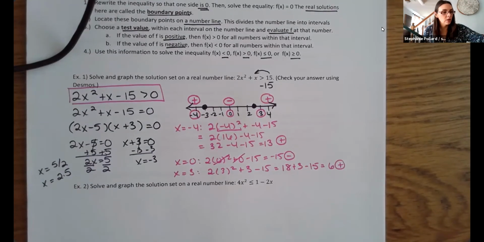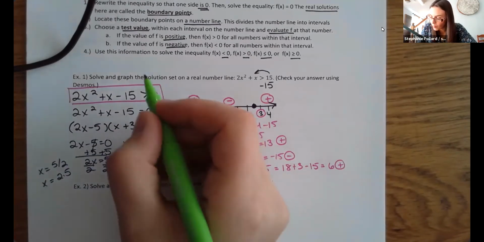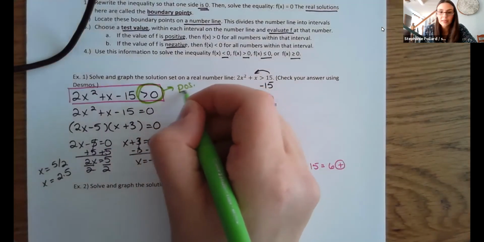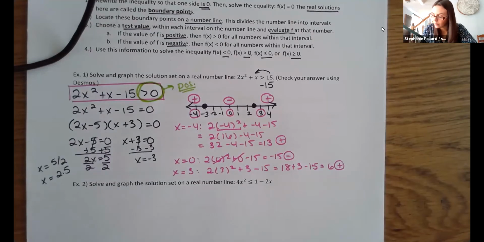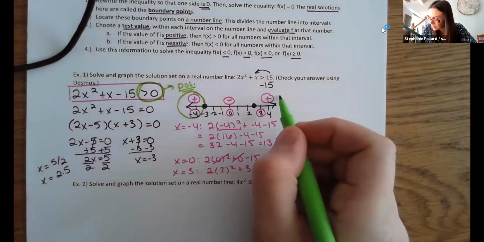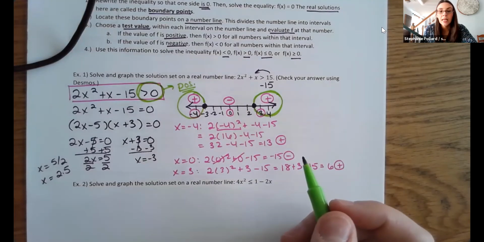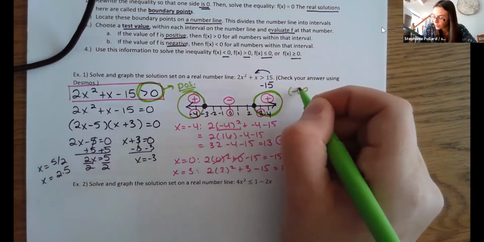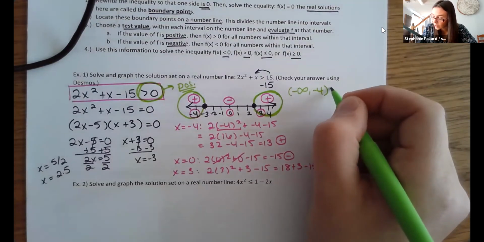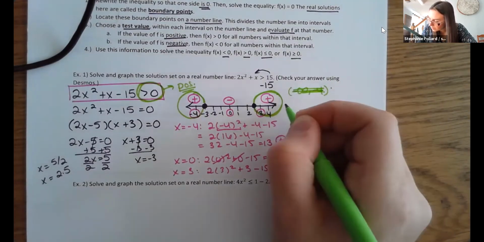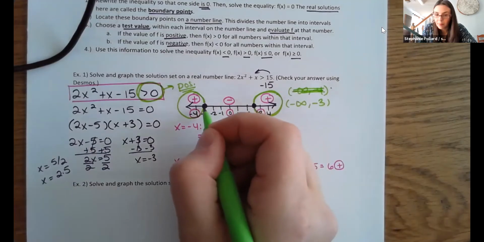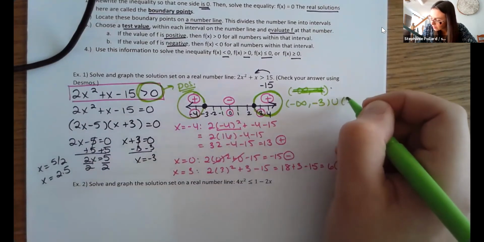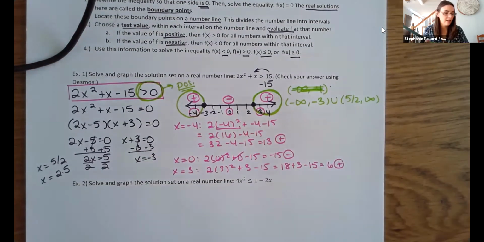Now, to answer the question, you do want to go back to your problem. So our problem wants strictly greater than 0. So if you think about that, greater than 0 means we want positive, right? So where are answers positive? Well, they're positive from here to here, and they're positive from here to here. Now remember that this number line goes on forever. So the positive section is going to be from -infinity to -3, excuse me, I'm reading that wrong. -3, so I want to end with my boundary point. And then again, from 2.5, so 5/2, all the way to the right, going towards positive infinity.